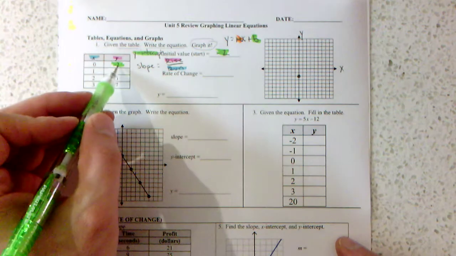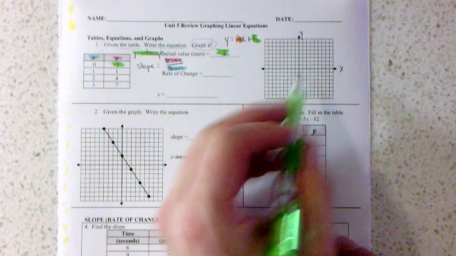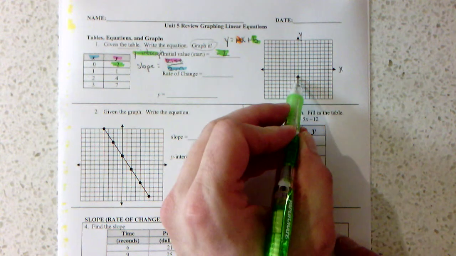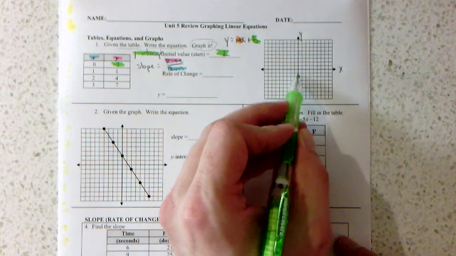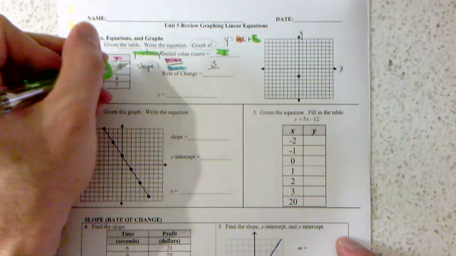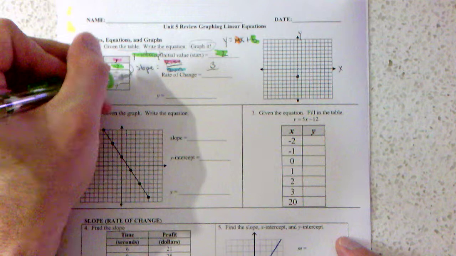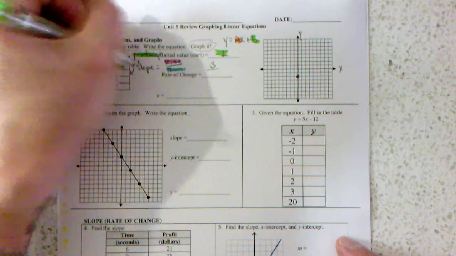So if I have a table and I'm going from -2 to 1, if I think about it on a graph, I'm going up 1, 2, 3. So I'm going up 3.